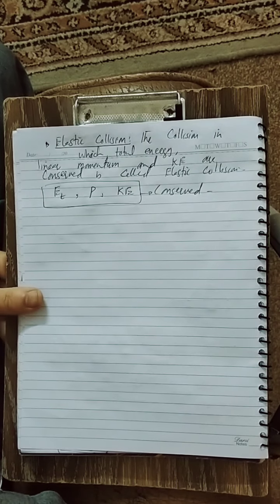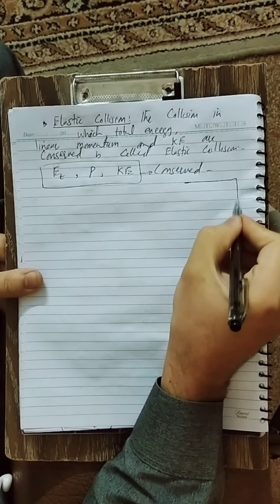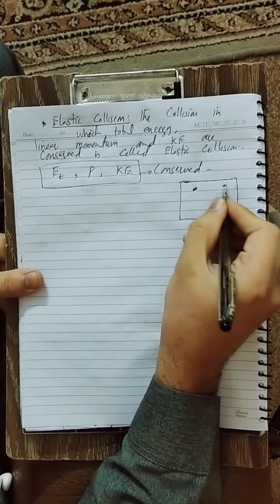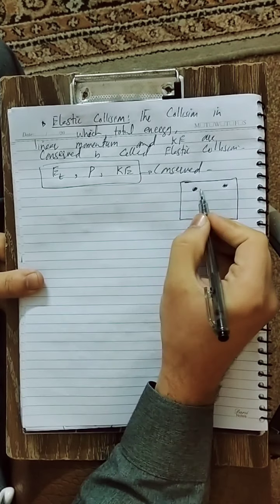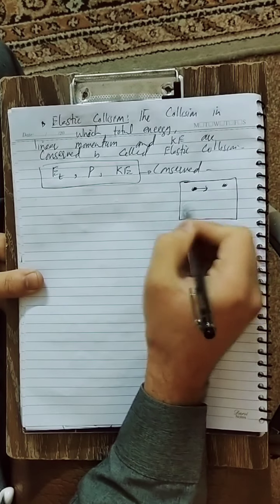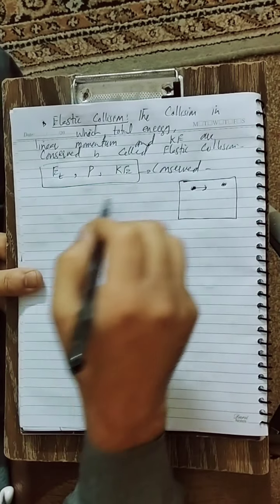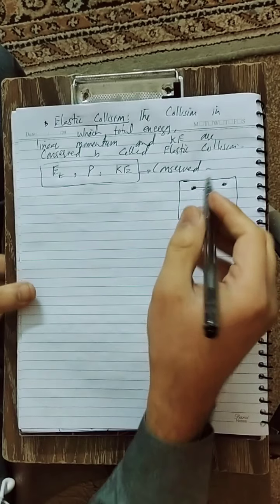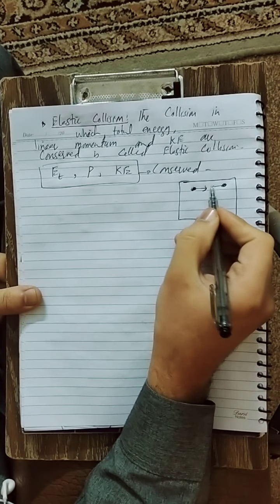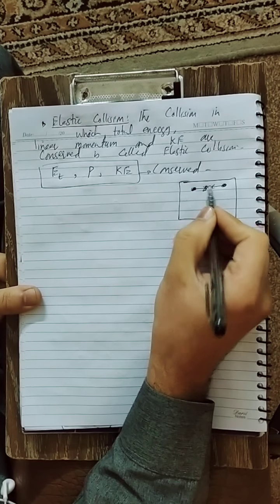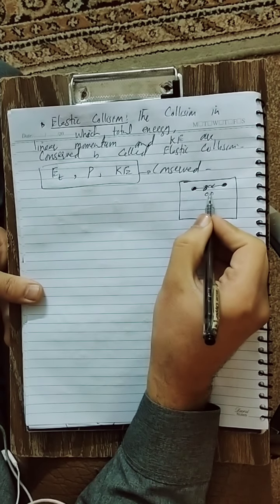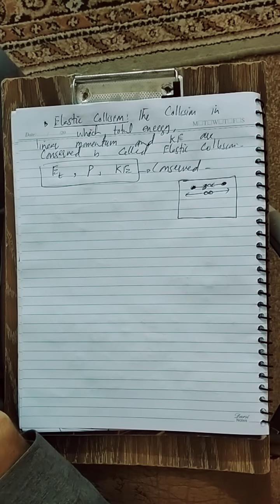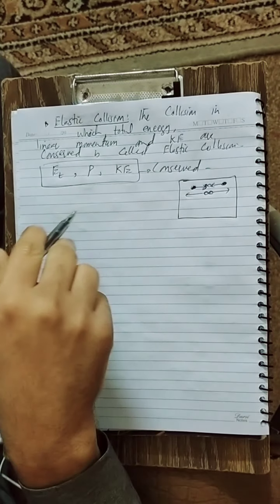Suppose we have a container in which there are gas molecules. These molecules are in random motion. We know that the molecules of the gas are always in random motion, so they will collide with one another and with the walls of the container. Let us consider two molecules come closer and come in physical contact with one another. When they come in contact physically, they will bounce back in the opposite direction. So this collision is an elastic collision.